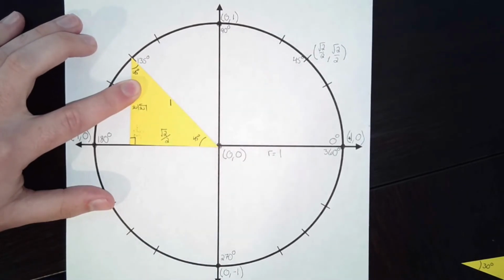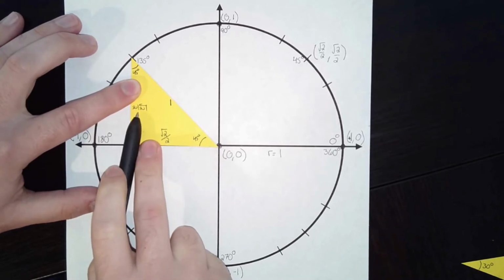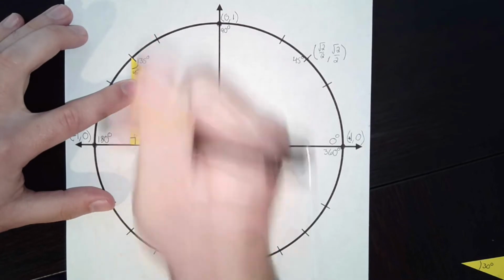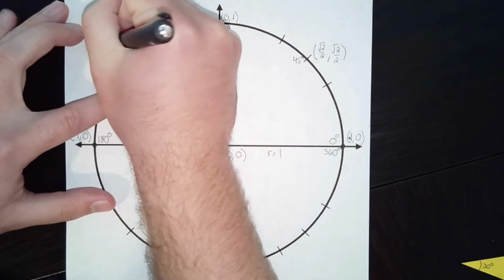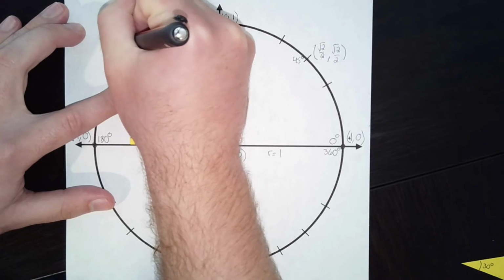Okay, and then I need my coordinate. Well, my coordinate is still going to be based on the square root of 2 over 2 and the square root of 2 over 2. The only difference is I'm now going to the left, which is negative. So my x coordinate here needs to be a negative square root of 2 over 2, and then a positive square root of 2 over 2.